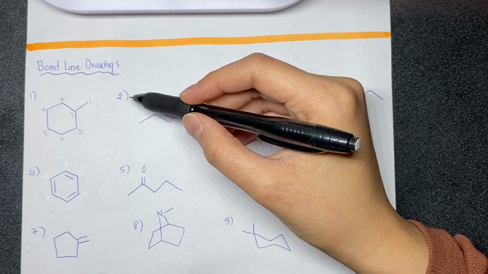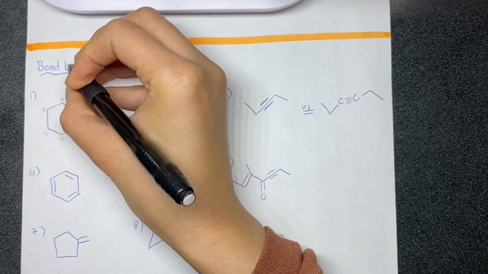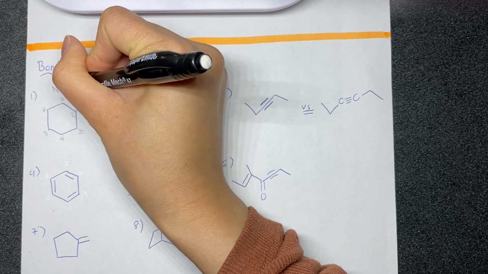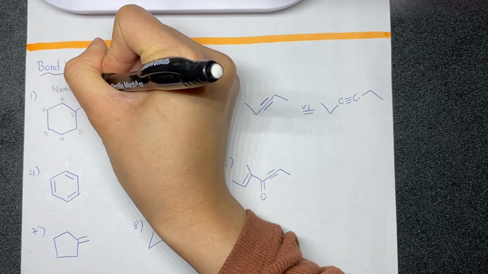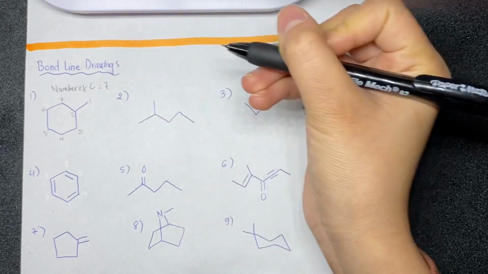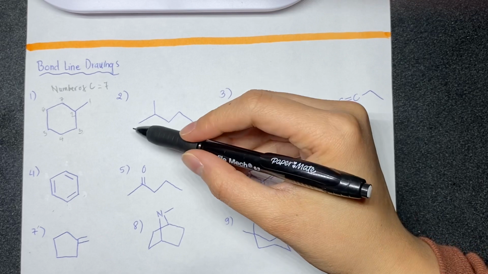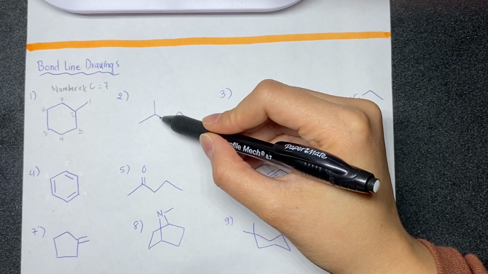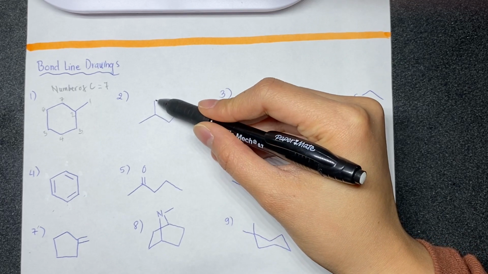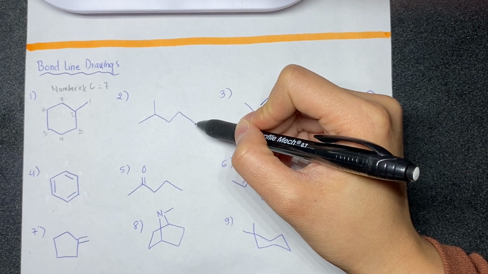And so if we were to move on to the second structure, let me write down right here, the number of carbon equals 7. So right here, if you were to count, it's going to be 1, 2, 3, 4, 5, 6.